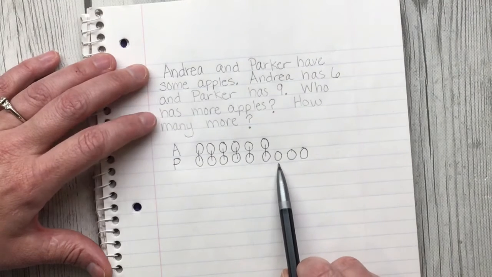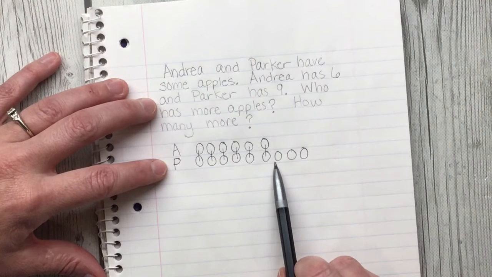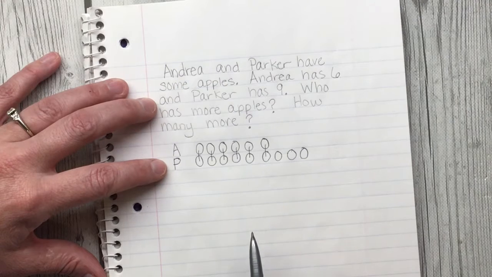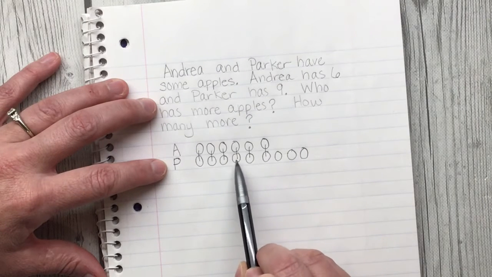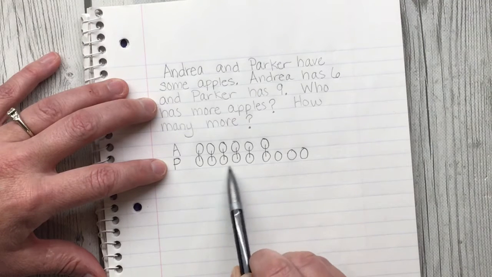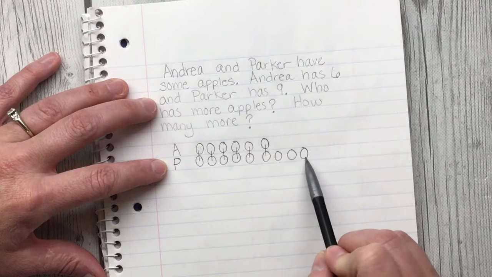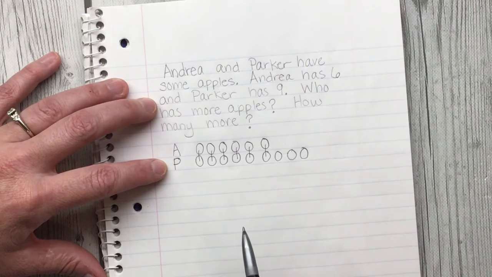And so we know how many more apples Parker has than Andrea just by looking at it. We can see that this is all the stuff that they have the same. All of those are the same amount of apples. This is how many more Parker has, and these are how many fewer.